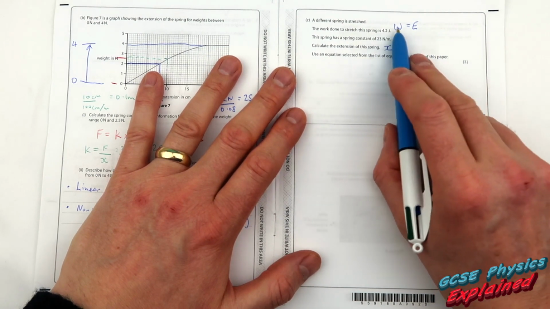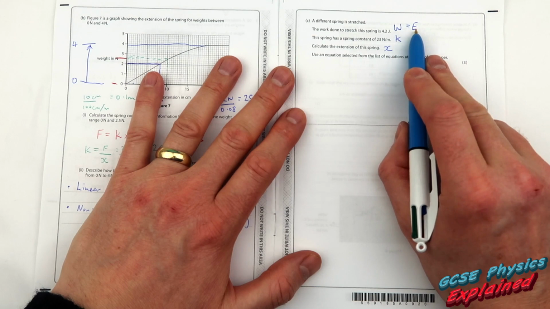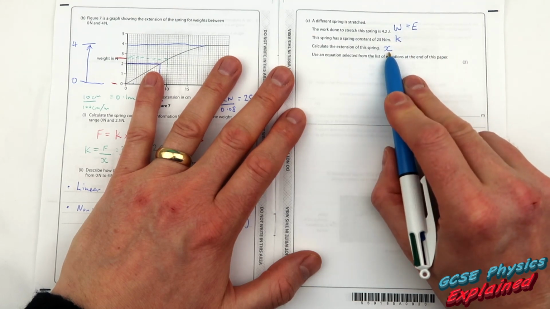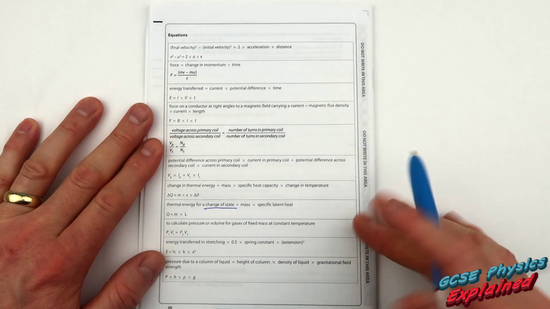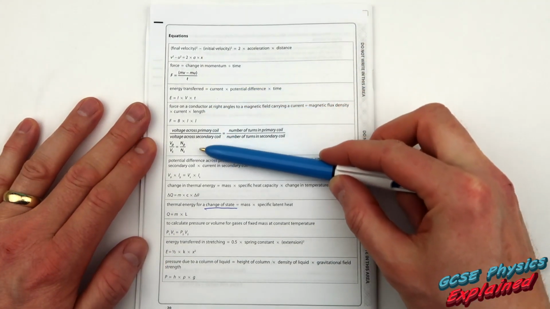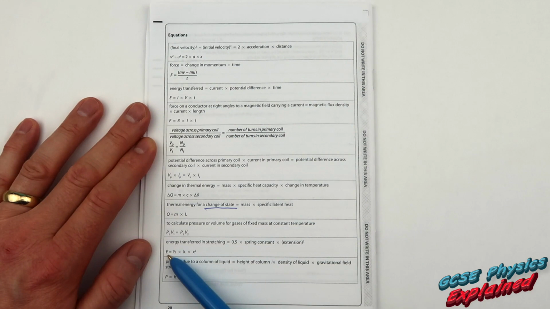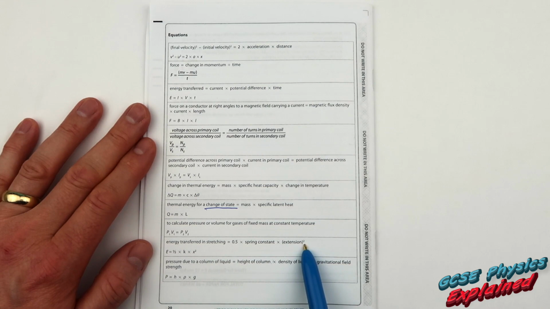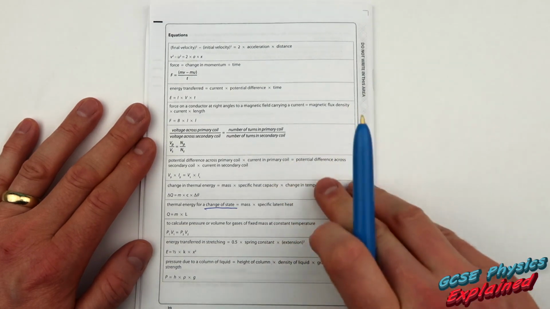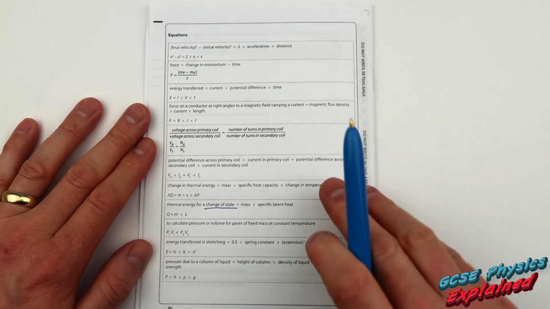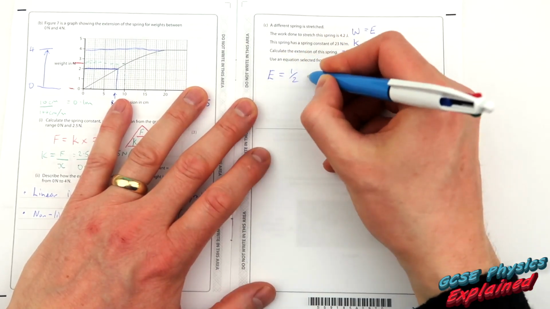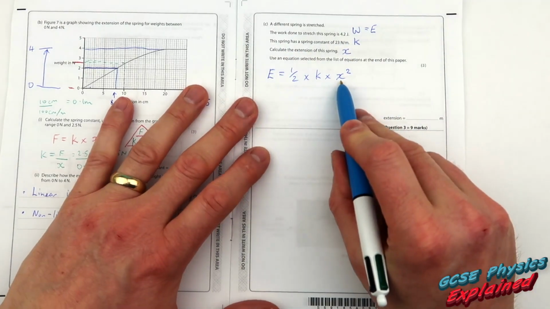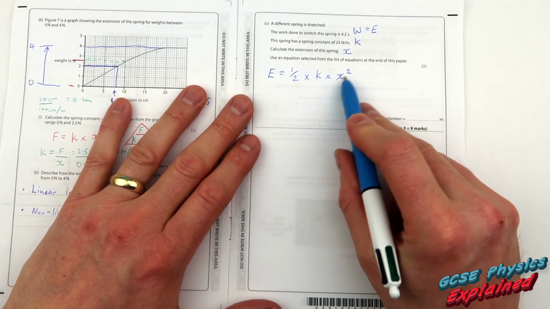So, we're looking for something that's either got work done or energy in it, and K and X. There we are. Energy is a half K times by X squared. Energy transferred in stretching is a half times by the spring constant times by the extension squared. It's just the extension that's getting squared. Now, we need to rearrange it to find X squared.